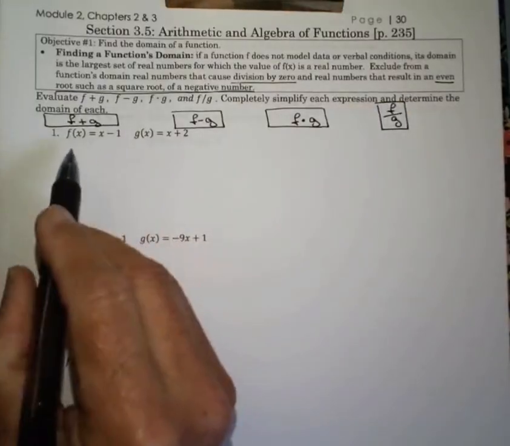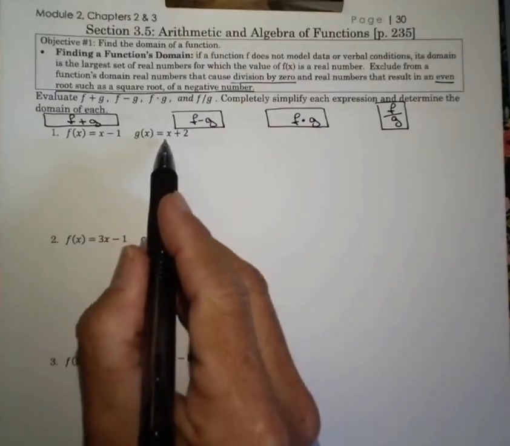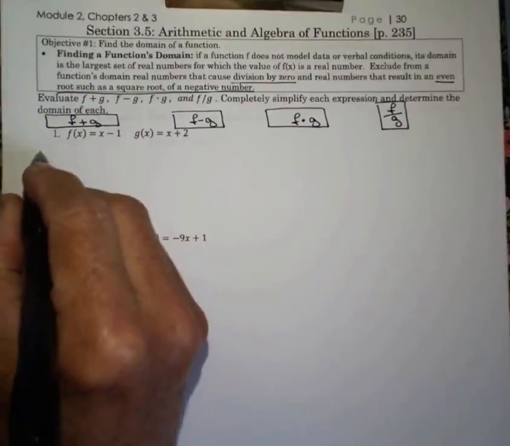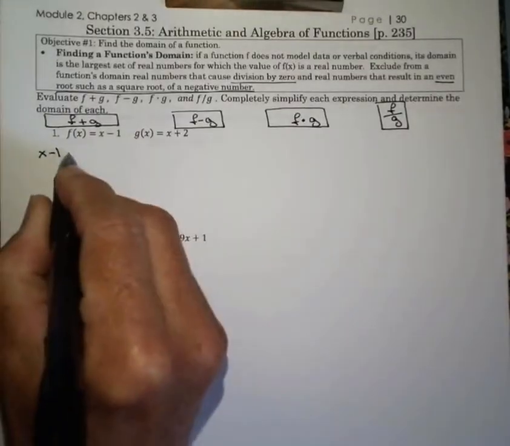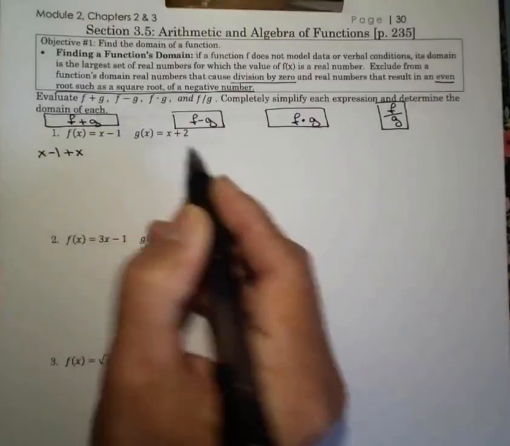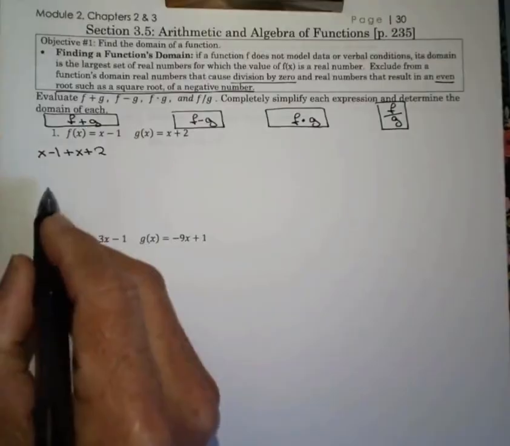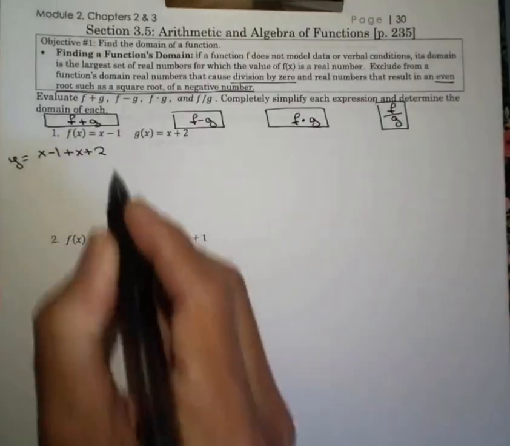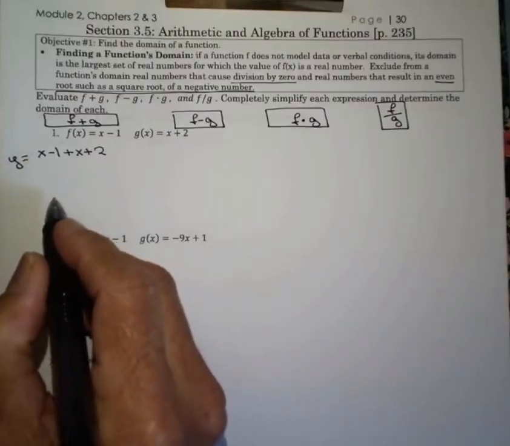Now, here are our 2 functions. f of x is x minus 1. g of x is x plus 2. If we wanted to add those two, all we'd really do is say, well, this is f of x, and we're going to add to that g of x. And now let's see what we end up with as our new function. We can sort of say it's y equals this. That's without function notation, of course, but it makes more sense to most of us.